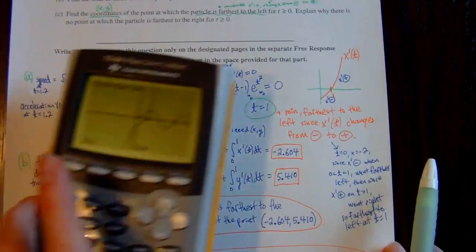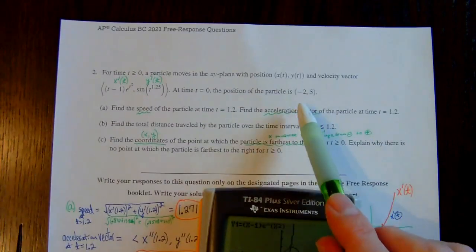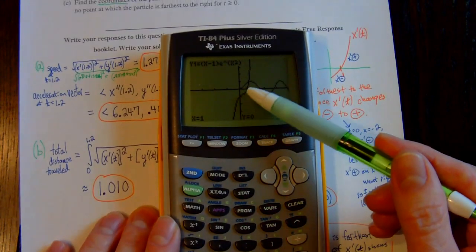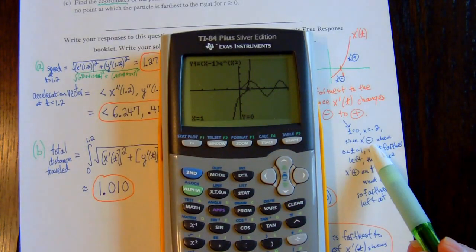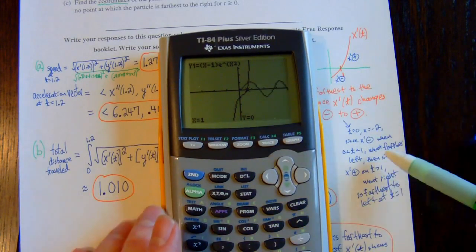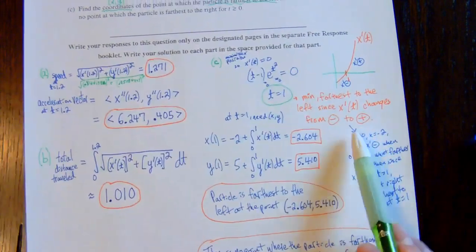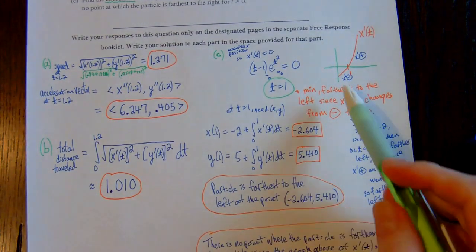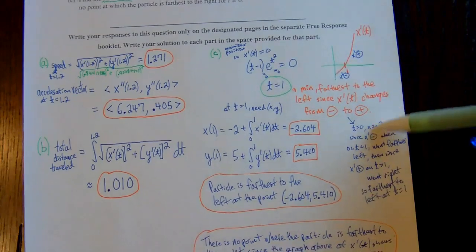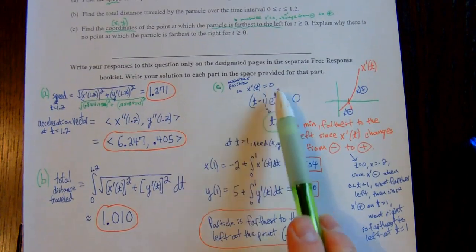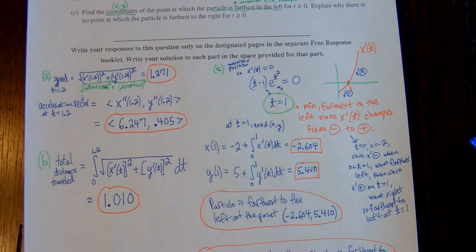And again, at T equals 0, they told us we're at X equals -2. And then since my derivative is negative in between 0 and 1, that means my velocity is negative, I'm going farther to the left. And then at 1, my velocity is positive, I'm going to go farther to the right. So at that T equals 1, that will be the point where we're going to be farthest to the left right there. Okay, so because the derivative changed from negative to positive, T equals 1 is fine. So if you say, hey, my derivative is equal to 0 and get that T is equal to 1, you know, we're good here.